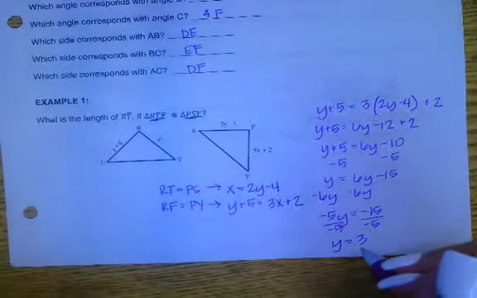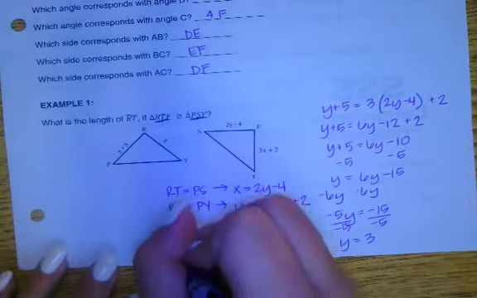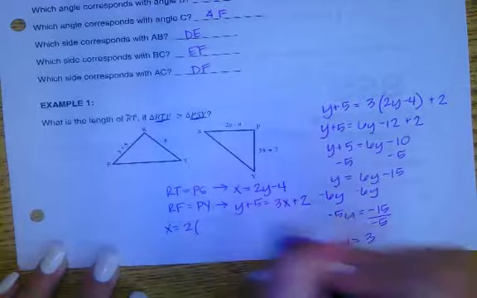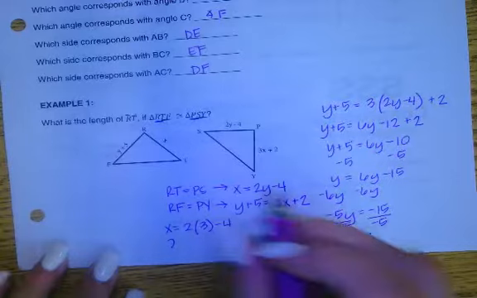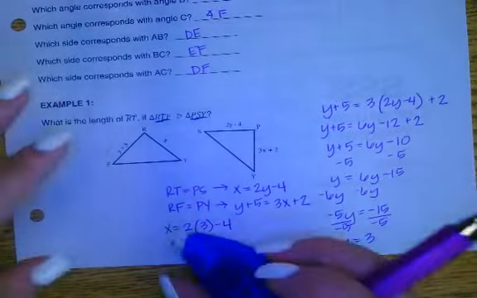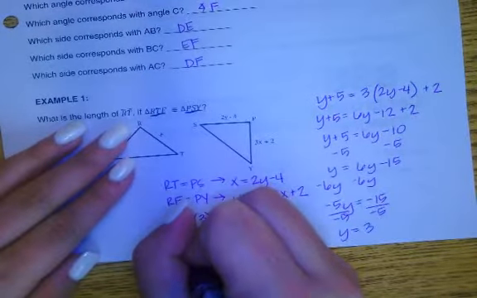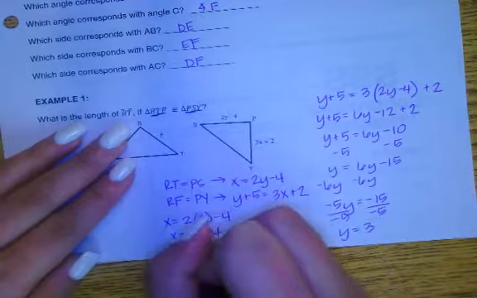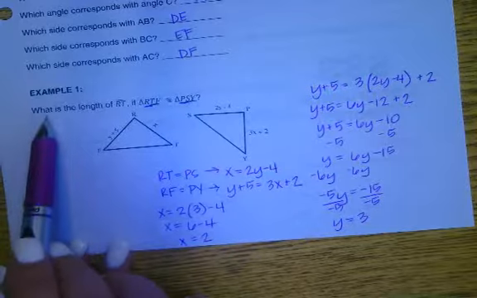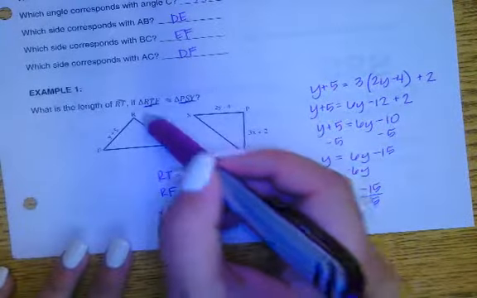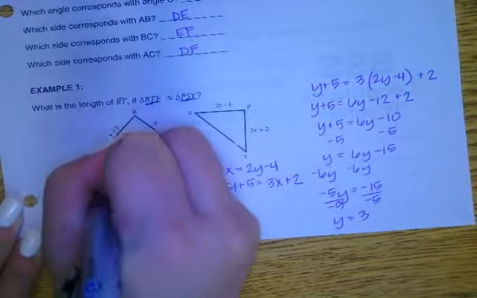Okay, I know y equals 3. Now I'm going to substitute in for y and get x. So I have x equals 2 times 3 minus 4. So I know x equals 2, and our question asks for the length of RT. RT is just x, so RT equals 2 units.